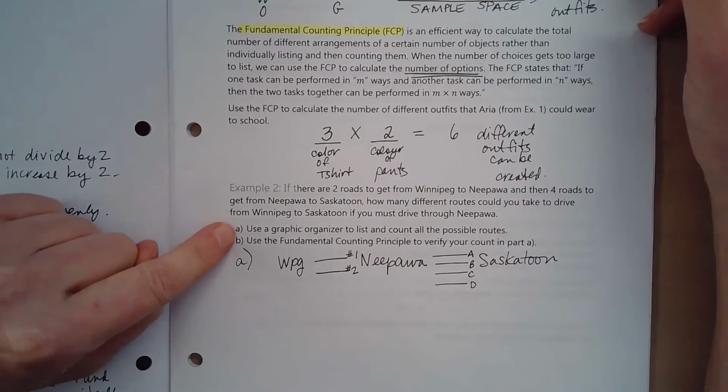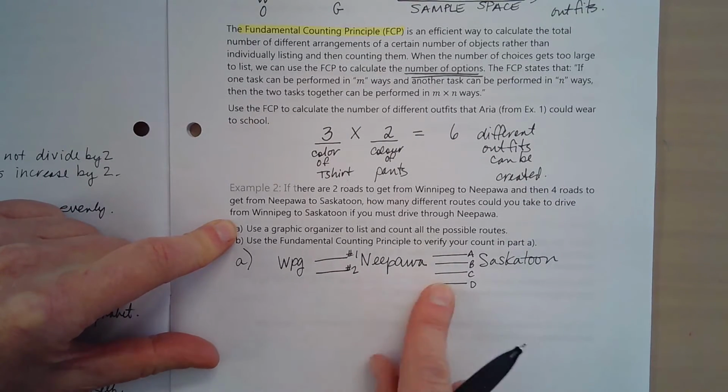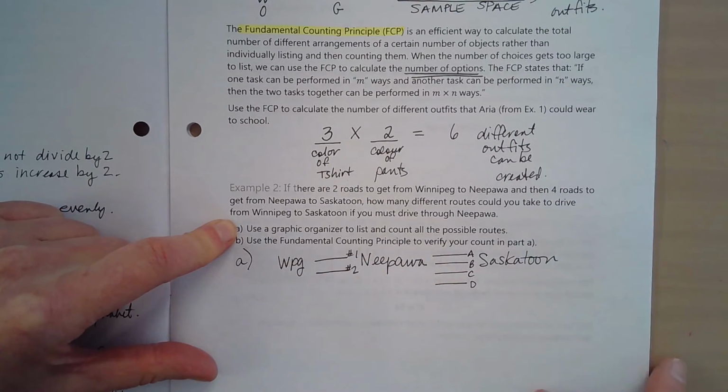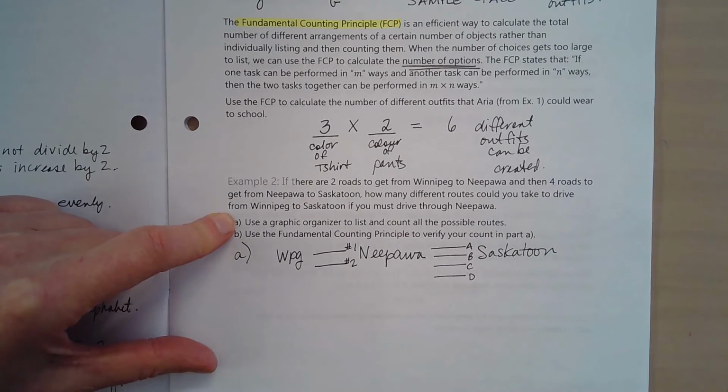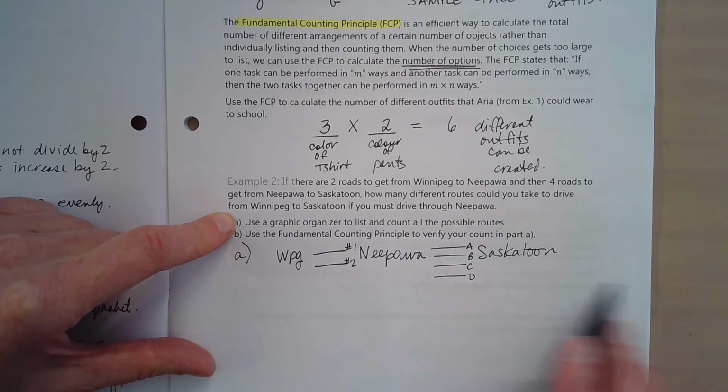How many different routes could you take to drive from Winnipeg to Saskatoon if you have to drive through Neepawa? So they're making sure that you drive through Neepawa. So if I wanted to list the whole sample space, the total possible list of ways that I could go, well, what's one way that I could go from Winnipeg to Saskatoon? Using numbers for the roads connecting Winnipeg and Neepawa, and ABCD connecting Neepawa to Saskatoon. What's one possible route?